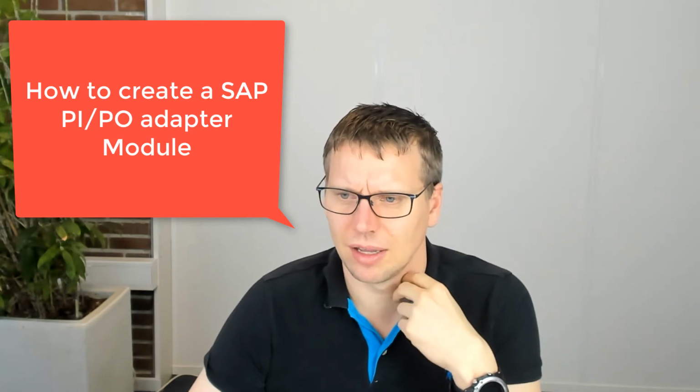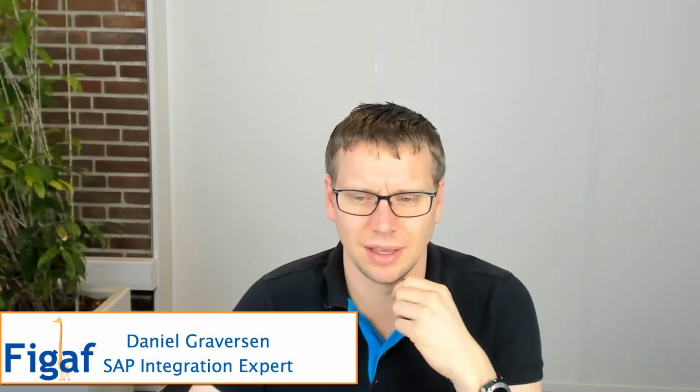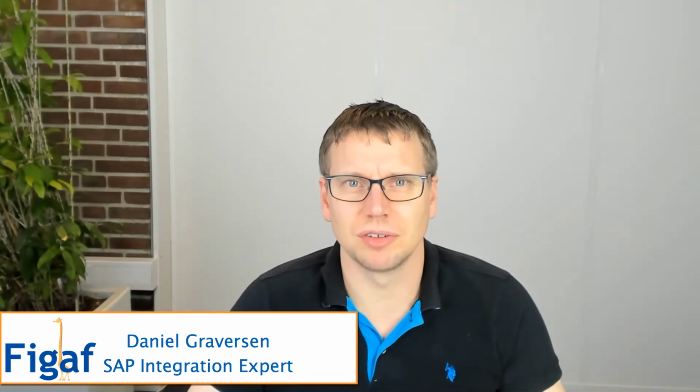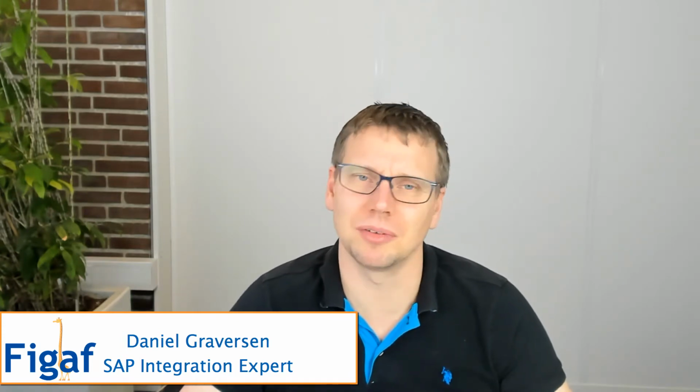How do we create an adapter module in SAP PI, which is obviously sometimes a bit challenging because, well, you can see some of the code, but what are the other things that you need to do to get this working? So I'll try to make an example of this. Let's see if we get it working and what are the different ideas that I will be missing. So let's see how far we can get with this purpose.